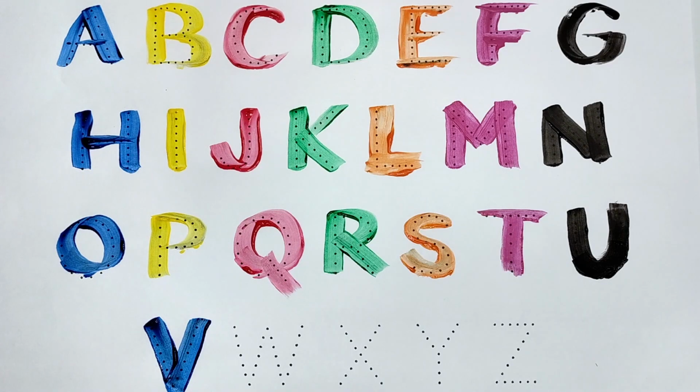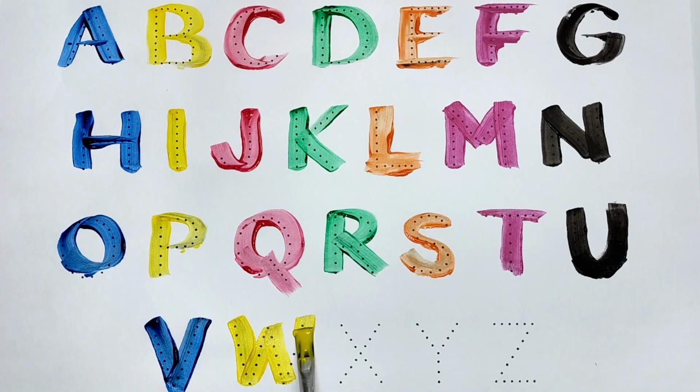Next we have an uppercase letter W. Let's write it like this. Now you have to tell me what color is this? Yes, good job. It is a yellow color. Bravo! Next we have an uppercase letter X. Let's write it all together. And uppercase letter X is red in color.